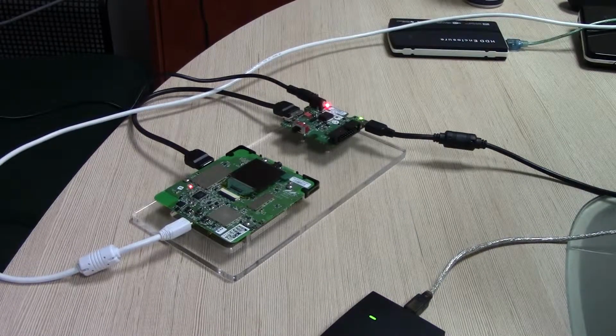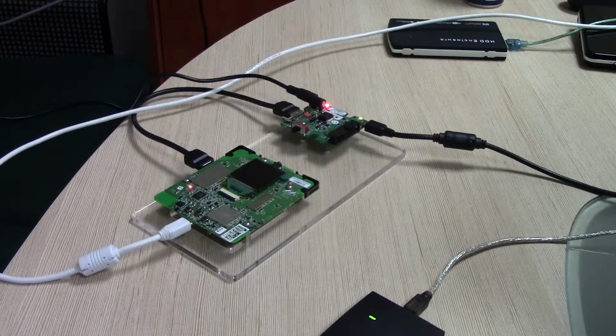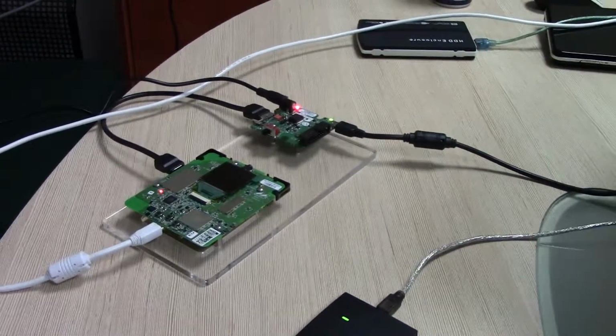Good day. We are presenting now the remote SIM operation. First of all, we'd like to show the devices that we're using. First one is our 3G model, which is here.